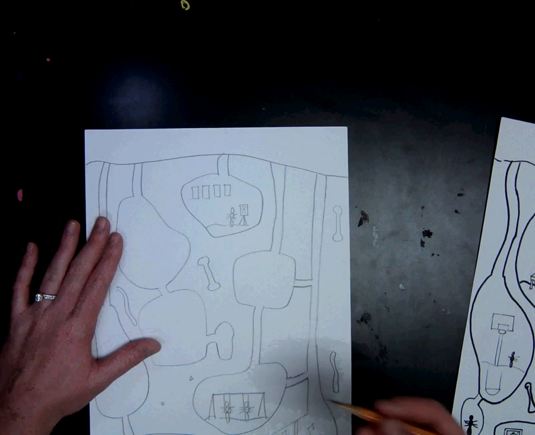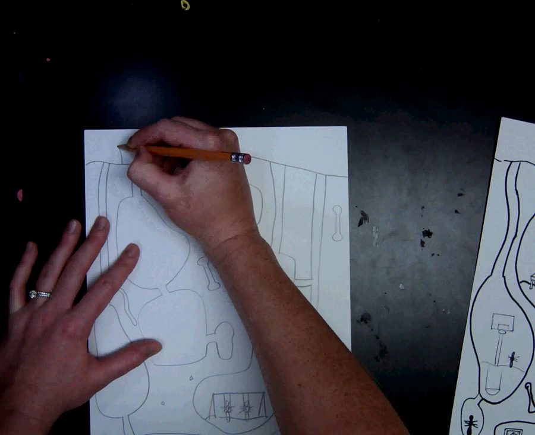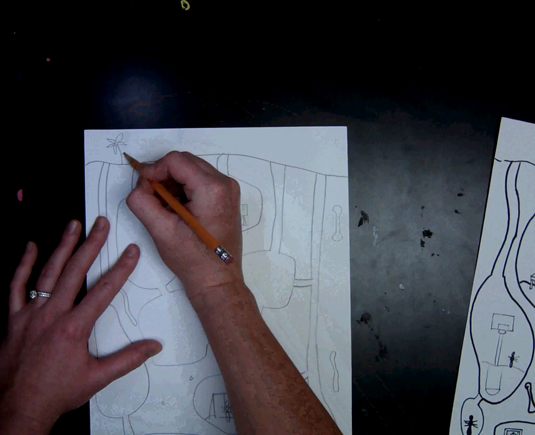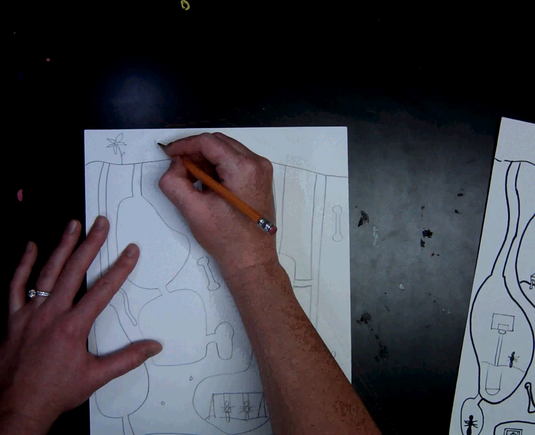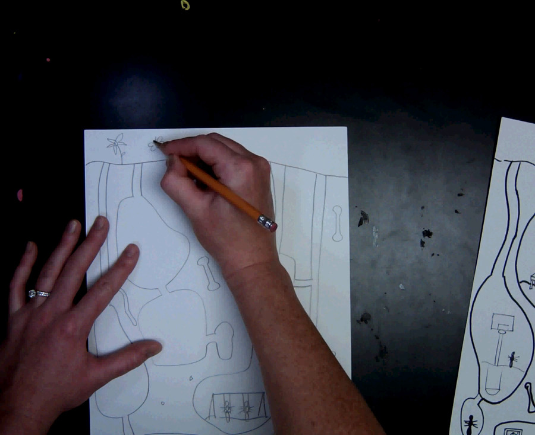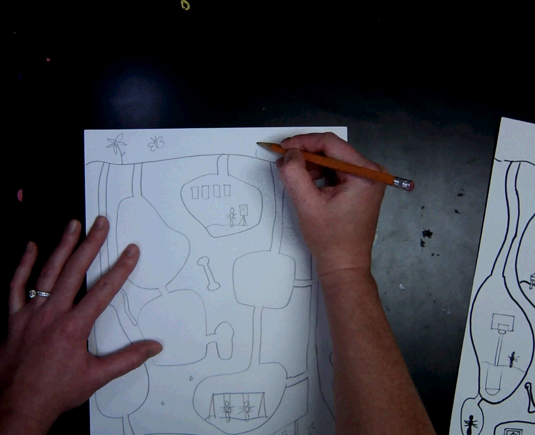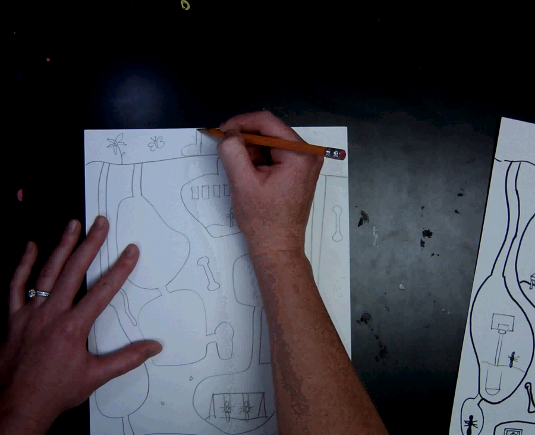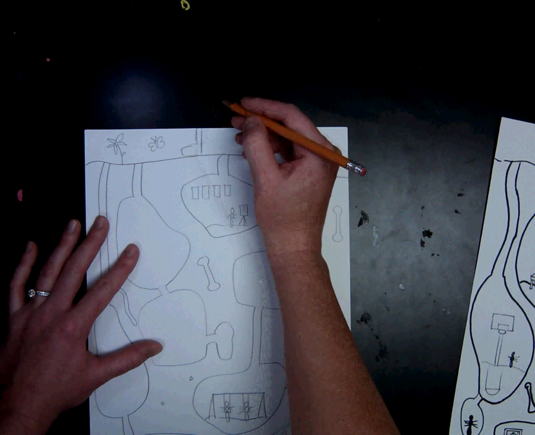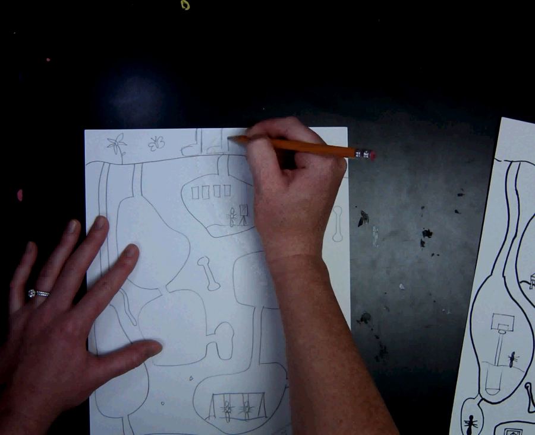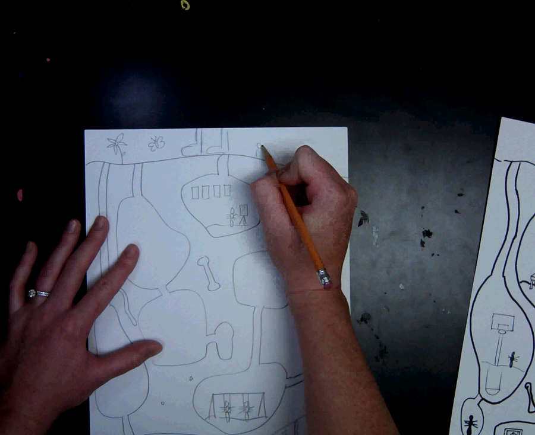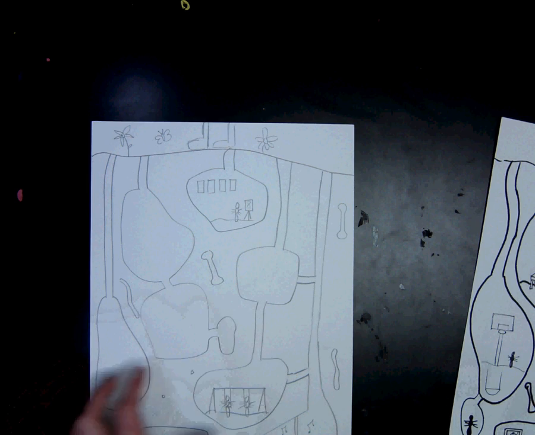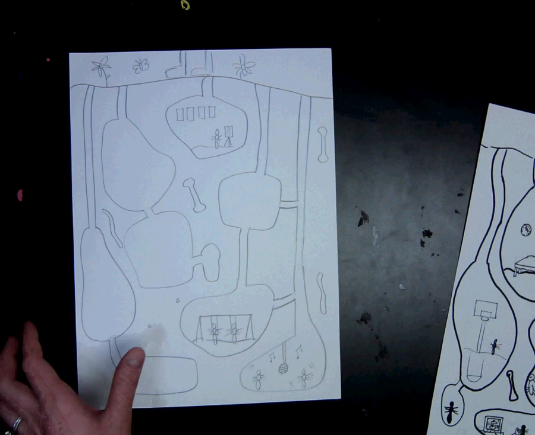You can also put something up here, so we could do flowers. You could do a little butterfly. You could do a foot. Maybe someone's stepping, so you want to do a foot up here. You're going to keep going until you've put lots of time and creativity in your artwork.